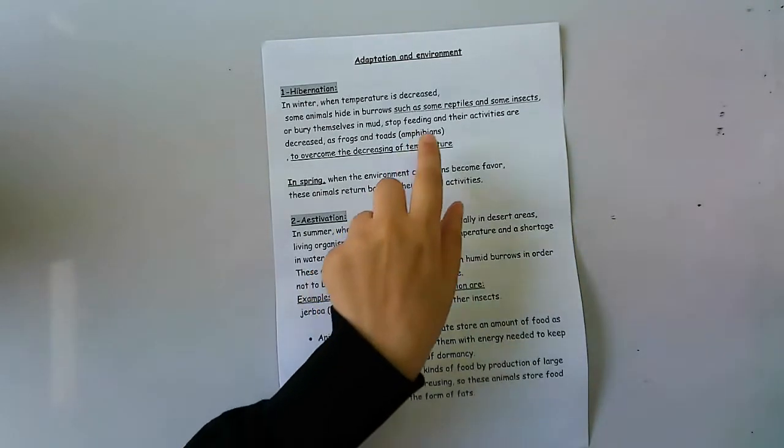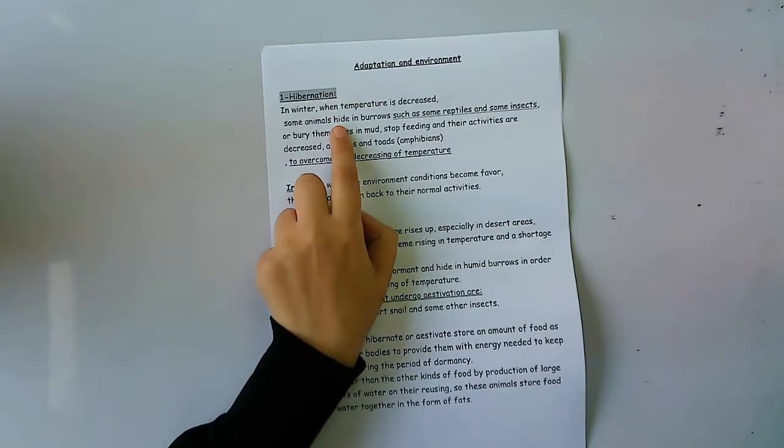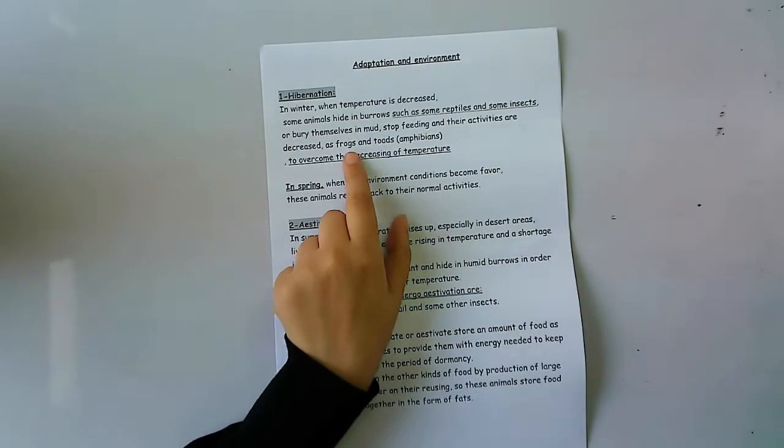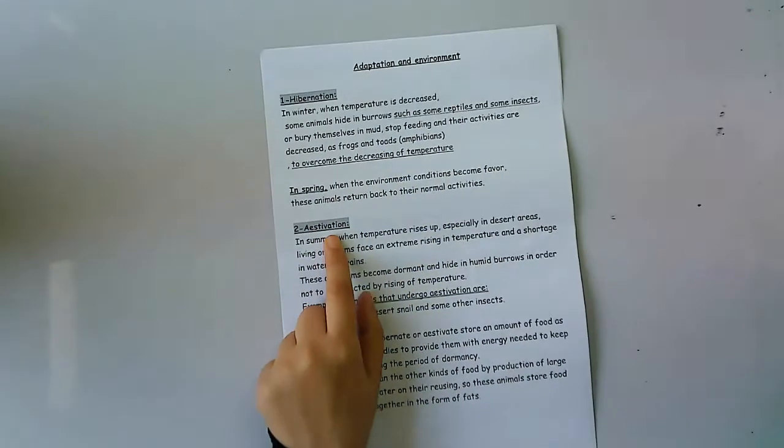So some reptiles and insects make a burrow, hide themselves in burrows, and some of them hide themselves in mud and stop feeding, like frogs and toads, which are types of amphibians. Now we'll talk about estivation.